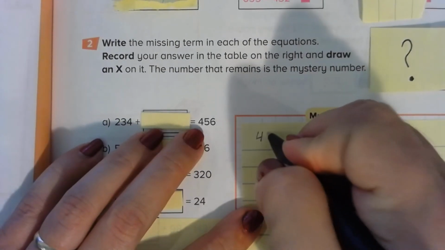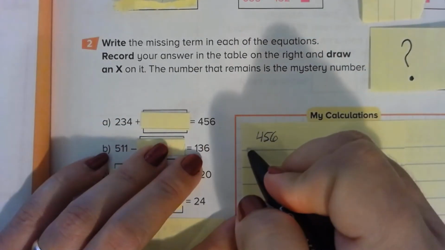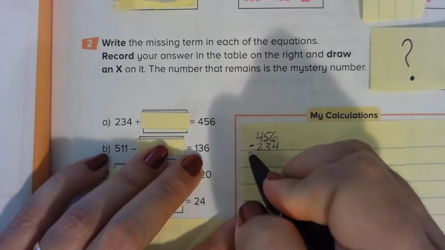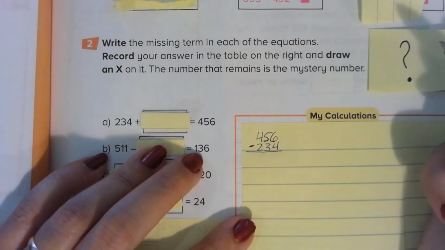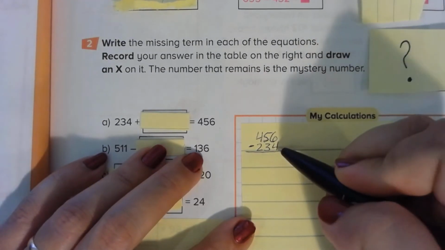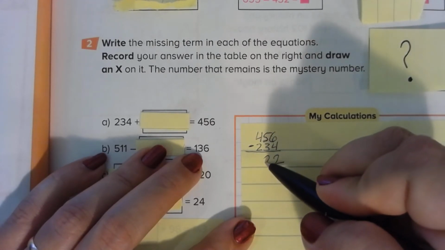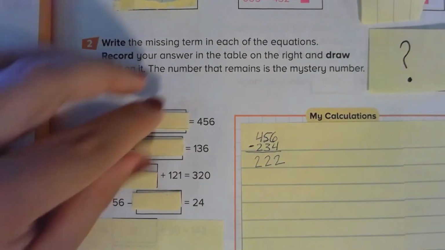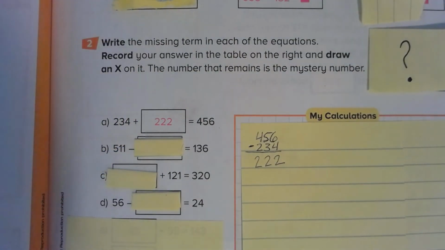So we take 456 and we're going to subtract 234. 6 take away 4, because we start in our units column, right? 6 take away 4 is 2. 5 take away 3 is 2. And 4 take away 2 is 2. So I have 222. And so do you. Way to go.